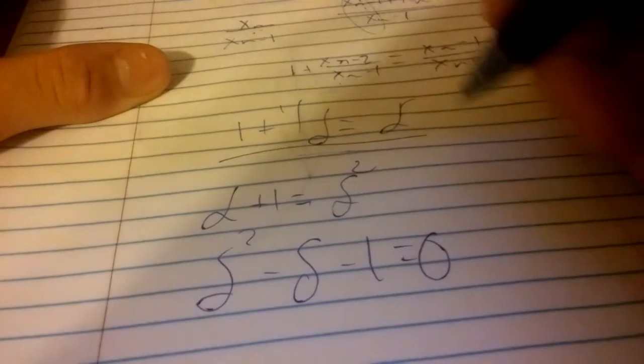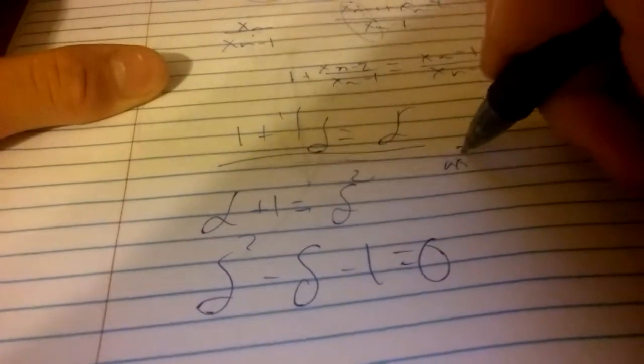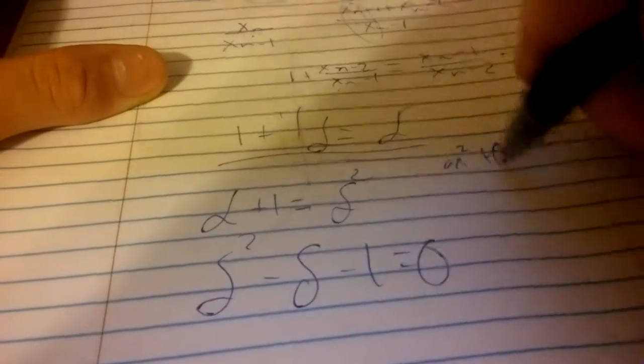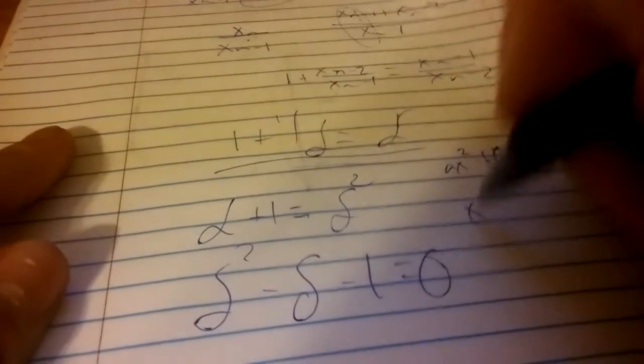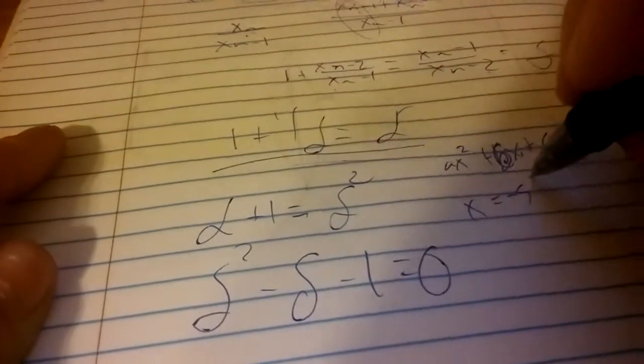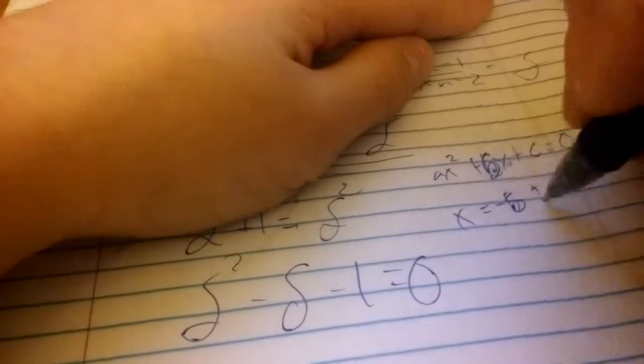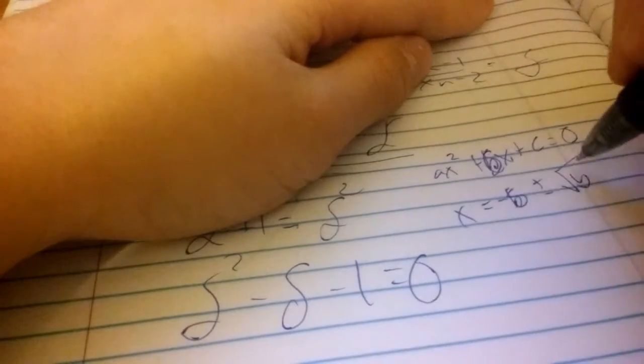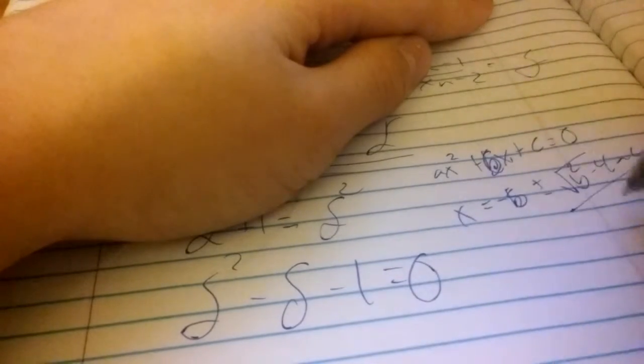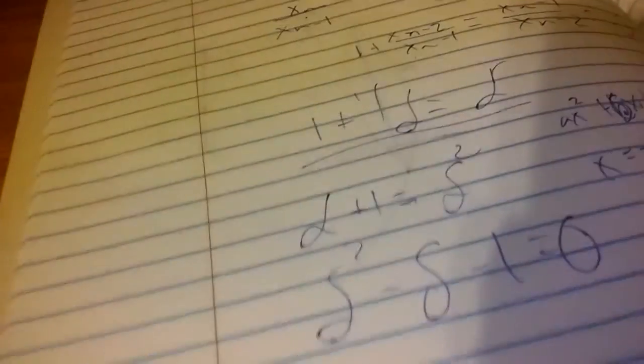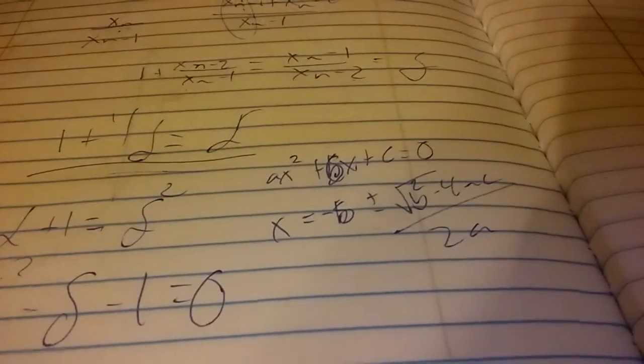And with the quadratic formula, we always know if you have ax squared plus bx plus c equals 0, then we know that x equals negative b plus or minus the square root of b squared minus 4ac, over 2a. So we can just start plugging this in. That's the formula. So if we just start plugging that in.